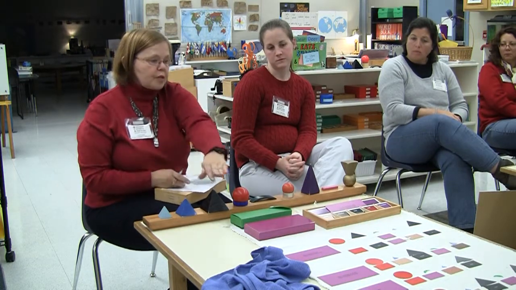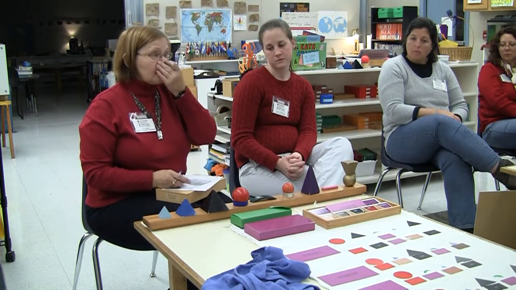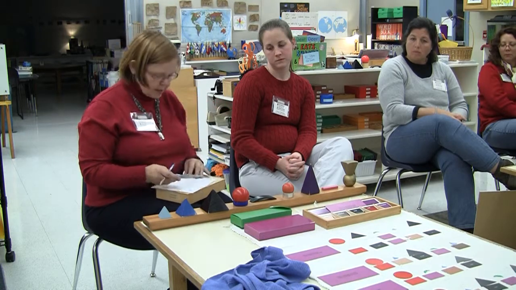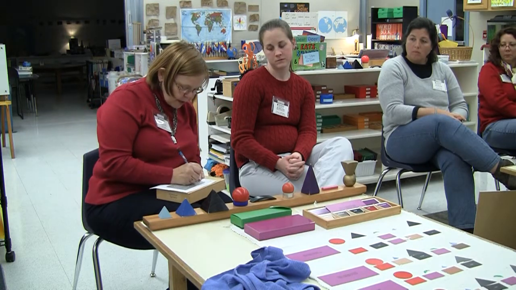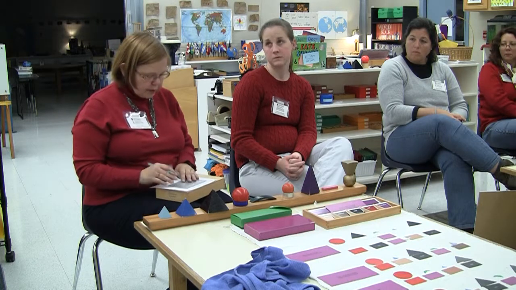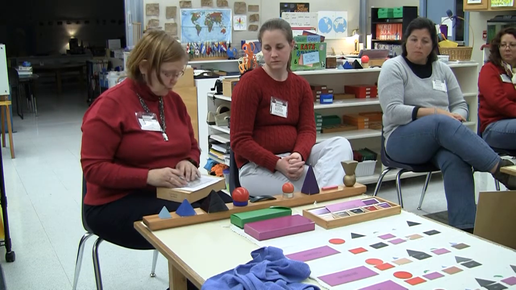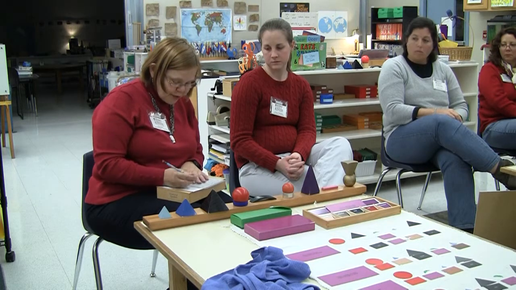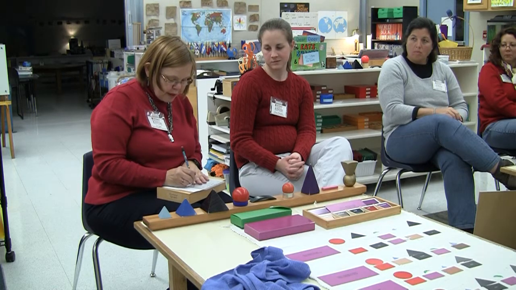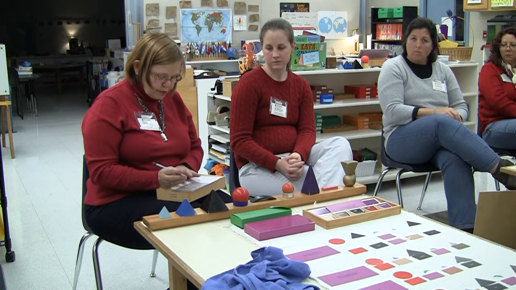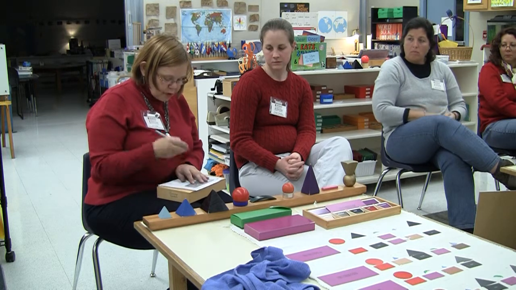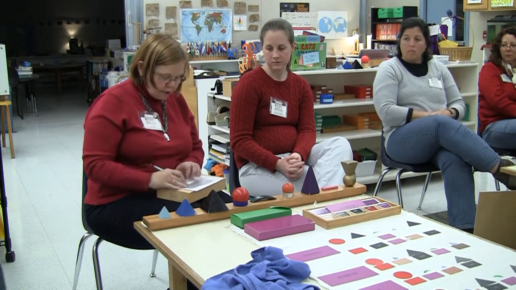So this has been checked by a guide to make sure that they have properly symbolized it. And then they will copy and use the template to trace these.